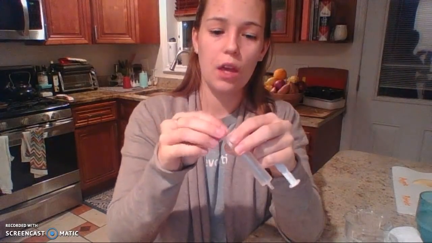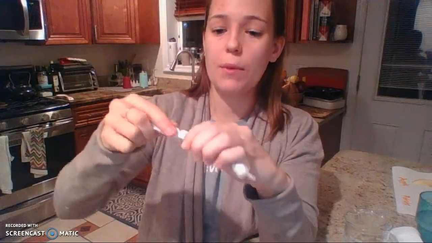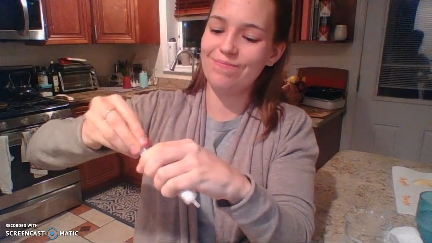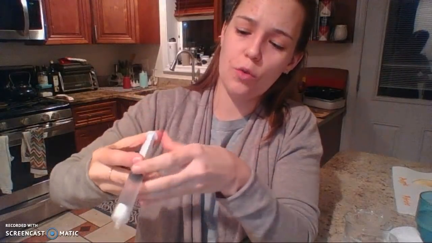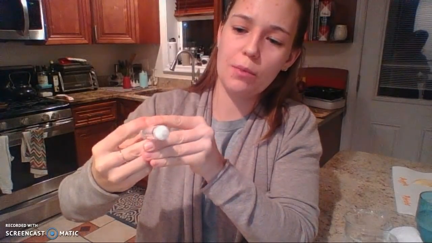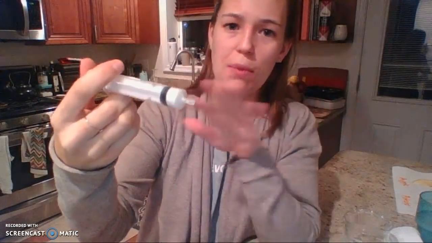We're going to put our marshmallow on the inside of this tube. So I stick my marshmallow in there at the bottom. I'm going to put the syringe back together. And I'm going to squish the marshmallow, not completely, but just so that there's no more air in the chamber, and it's kind of like pushing the pillow all the way down there.